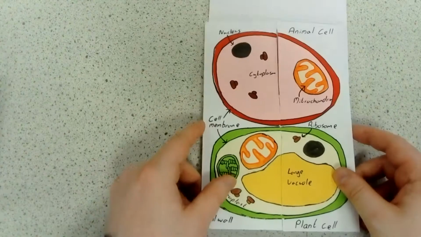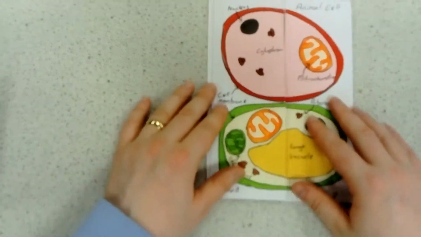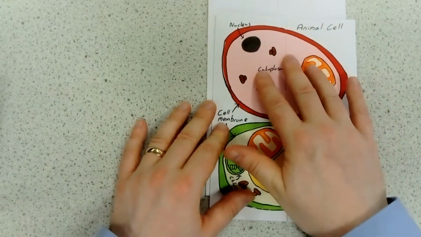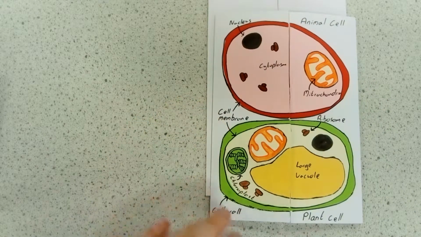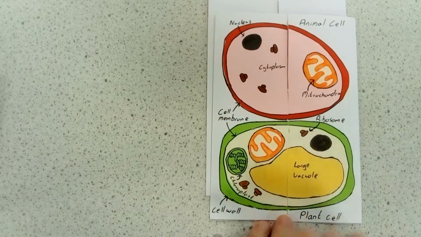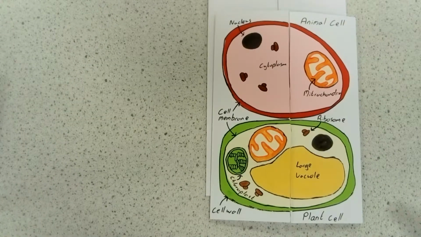Right, then what are you going to do? You will need to be able to label different parts of an animal and plant cell. What I suggest is to draw a diagram of an animal cell on top and a diagram of a plant cell below it. You can draw in different bits. You can look up what those diagrams should look like.